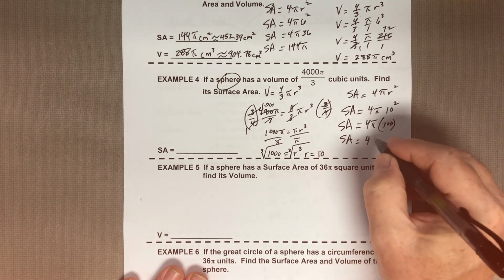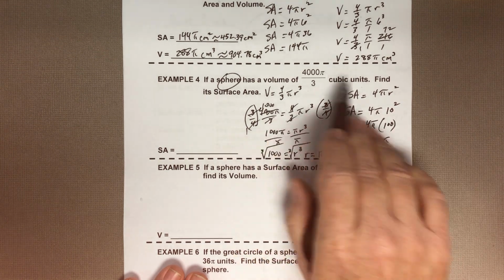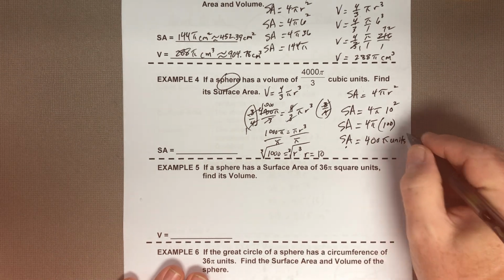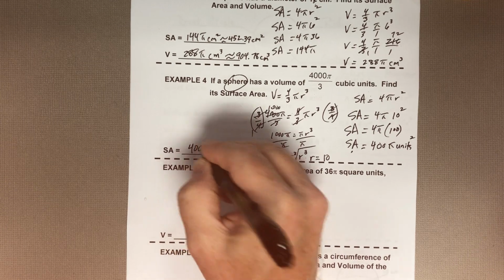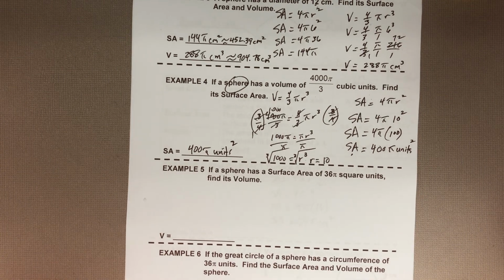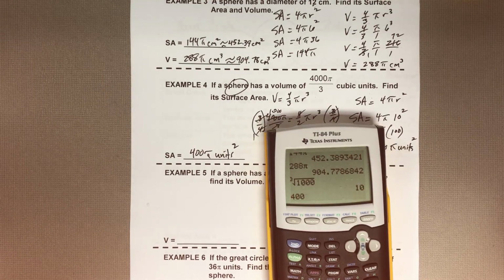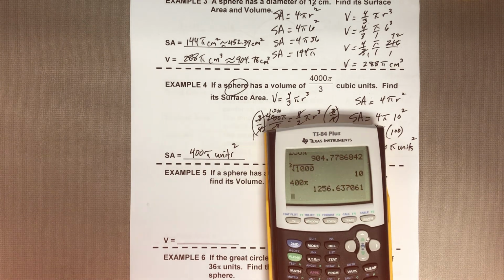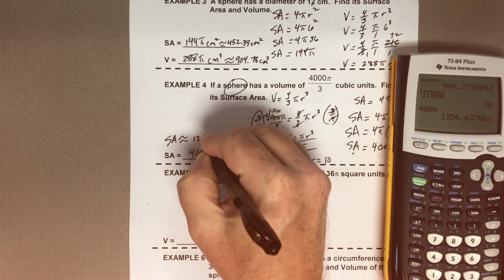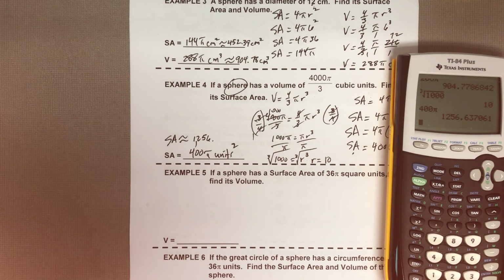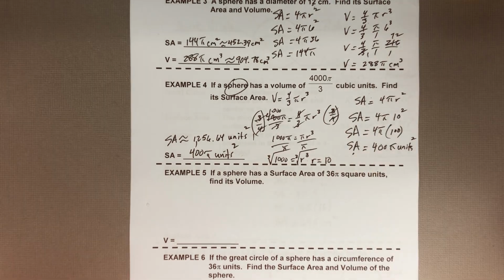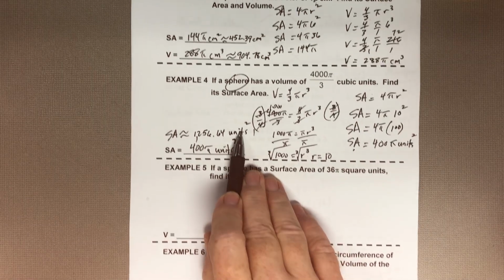The exact would be 400 pi, and these would be units squared, because that's area, okay, units squared. So 400 pi units squared is your surface area, and let's go ahead and approximate that. 400 pi will be 1256.64. So the surface area would be approximately 1,256.64 units squared. Here's both your exact and your decimal approximation to the nearest hundredth.